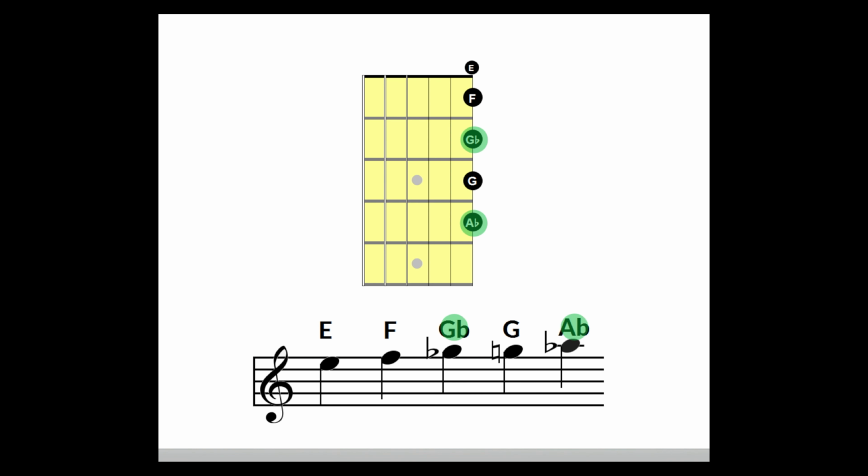The flat lowers a note by a half step. So for example, if we take this G on the 3rd fret and lower it down to the 2nd fret, that note becomes a G flat. And we show that just above the top line on the musical staff. So it's the space above the top line, and we put a flat symbol in front of it to show that it has been lowered by a half step.